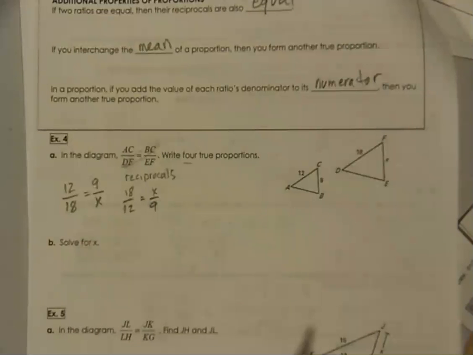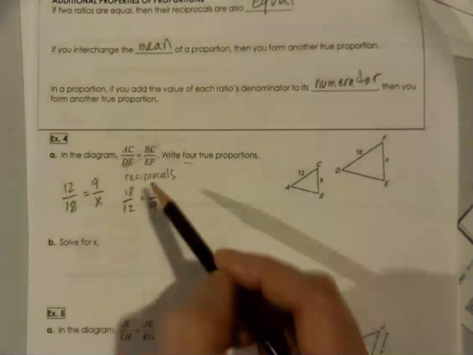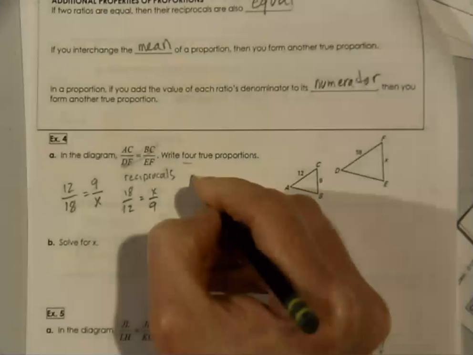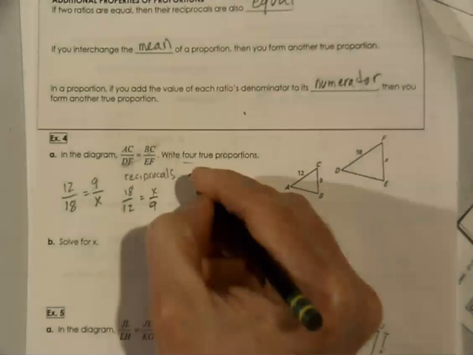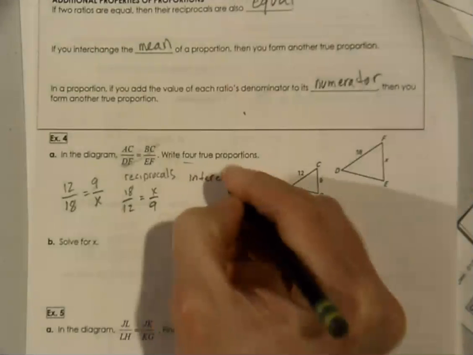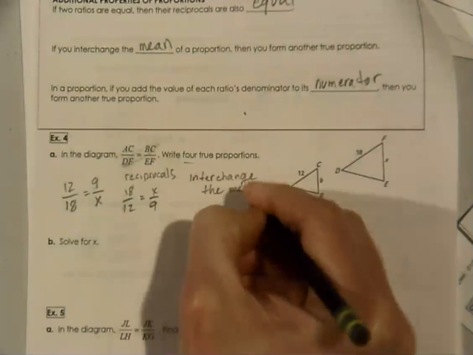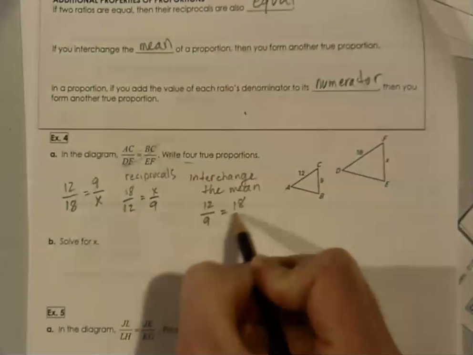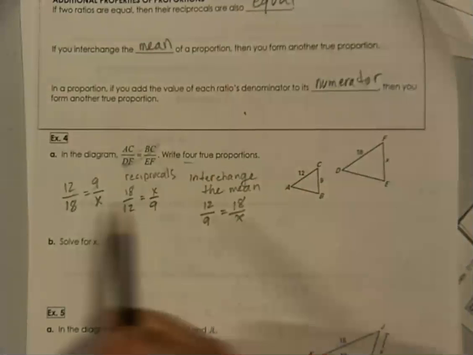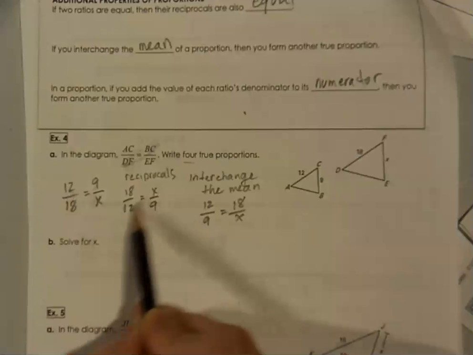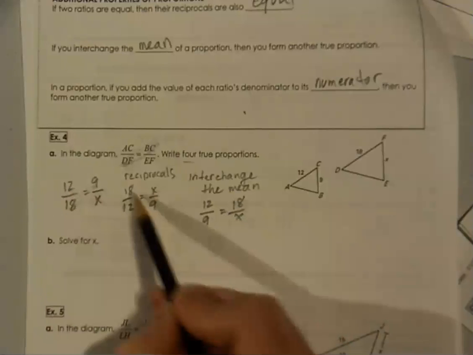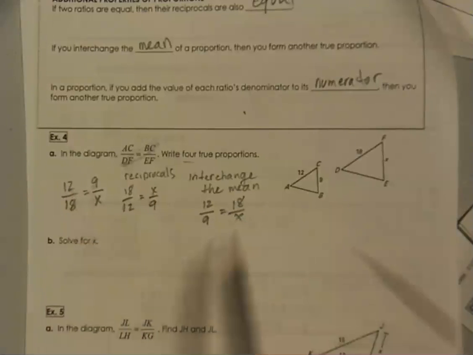Another one that it talked about is to change the means, to interchange these two values. So we're going to switch the 18 and the 9. So we're going to have 12 over 9 equals 18 over X. If you cross multiply, it's still going to be 12 times X, and it's still going to be 18 and 9. So you still get the same value. It completely works. And then the last one is this denominator.